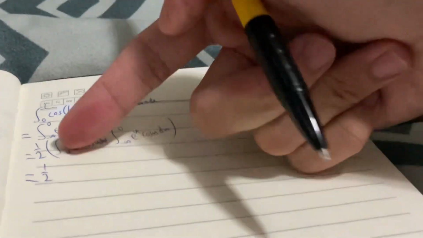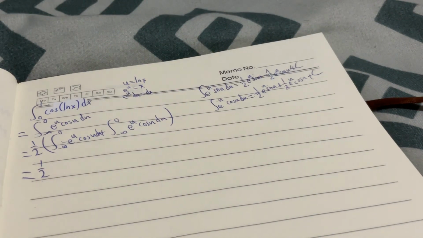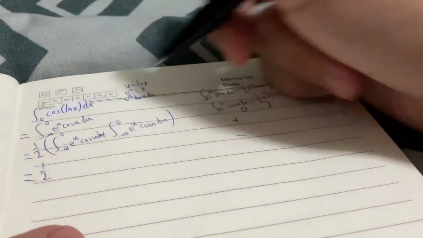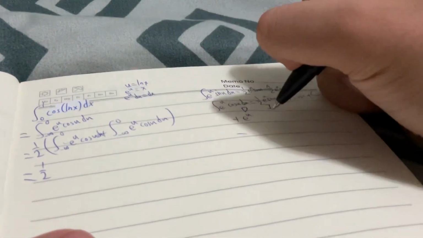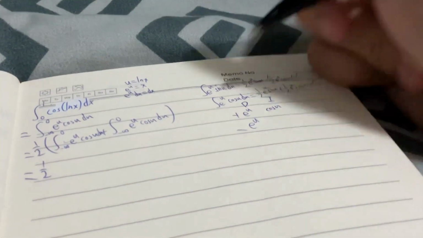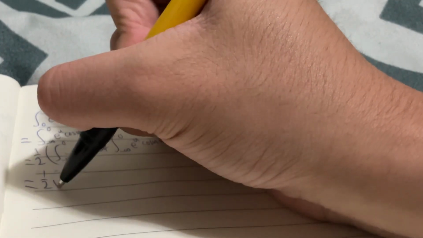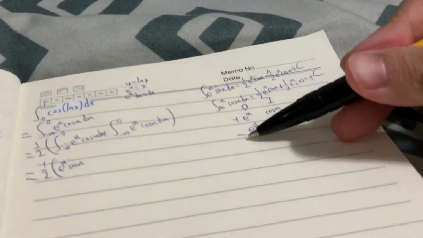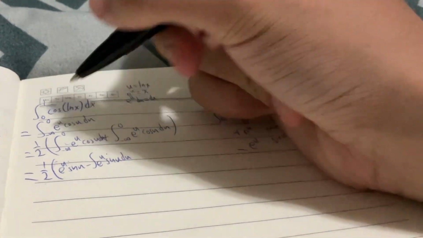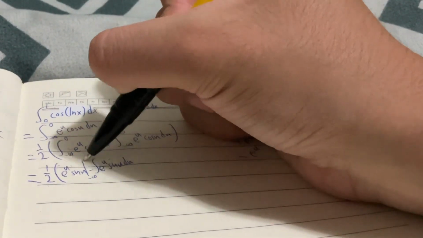So, overall, here's the deal. Here, we're still gonna use integration by parts. And here, we're gonna differentiate e to the u, and then integrate cosine u. Differentiate that, you get e to the u. Integrate cosine u, you get sine u. So overall, this is the first part of the answer, e to the u sine u, and then minus the integral of e to the u sine u du, like that. And don't forget about the lower limit and the upper limit.